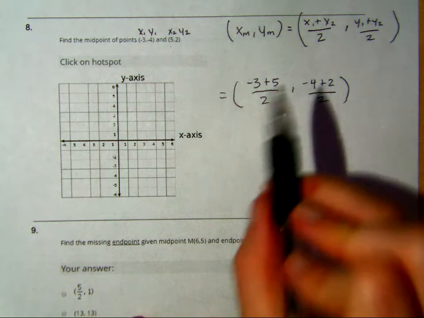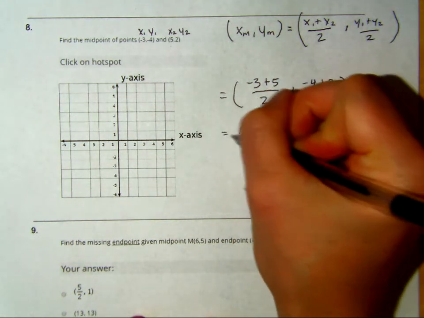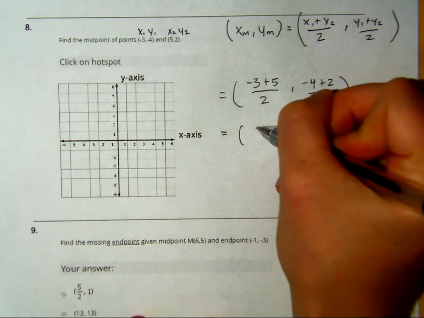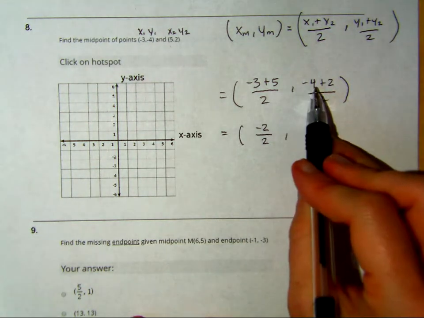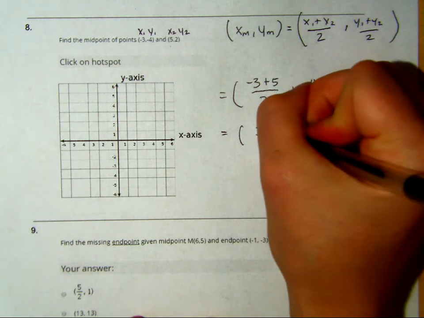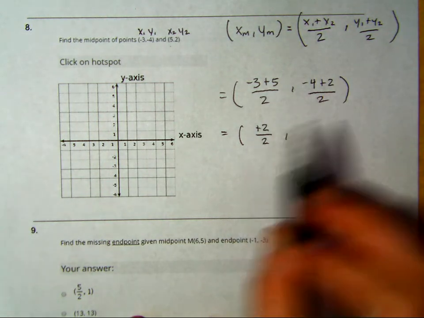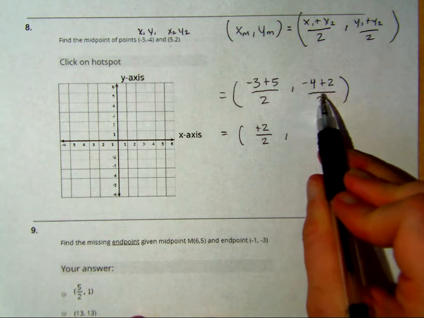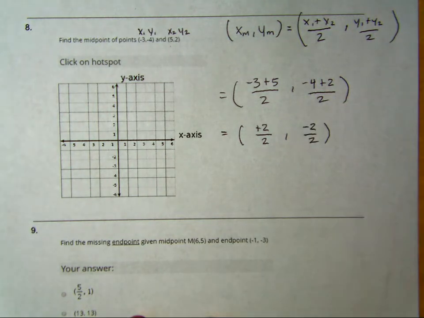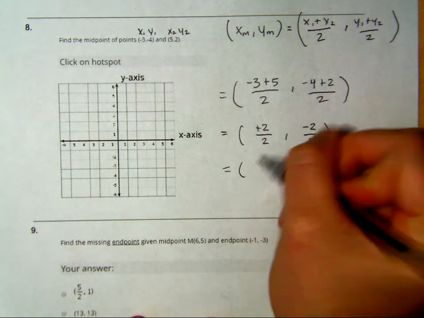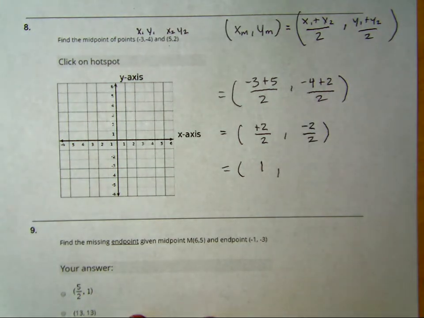So -3 plus 5 is going to give us 2 over 2. -4, oops, sorry, this is positive. -3 plus 5, the 5 is bigger, so it's +2. And then over here, -4 plus 2, this one is negative, so -2 over 2. Okay, and then to simplify, 2 divided by 2 is 1. -2 divided by 2 is -1.